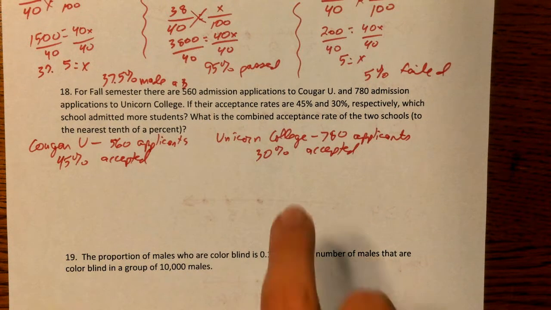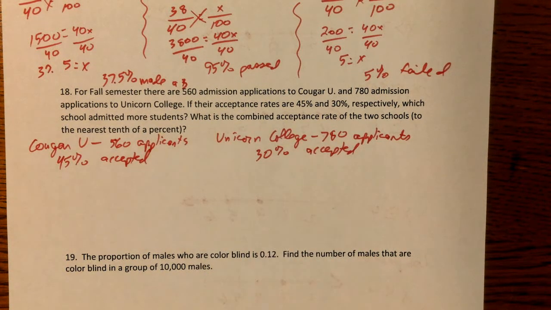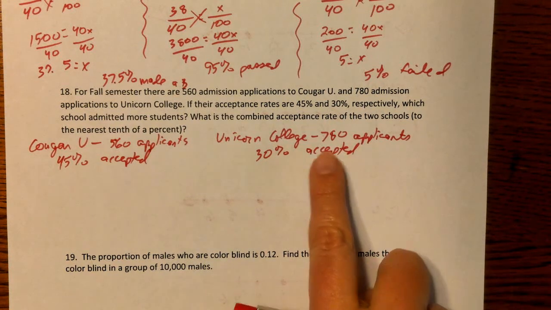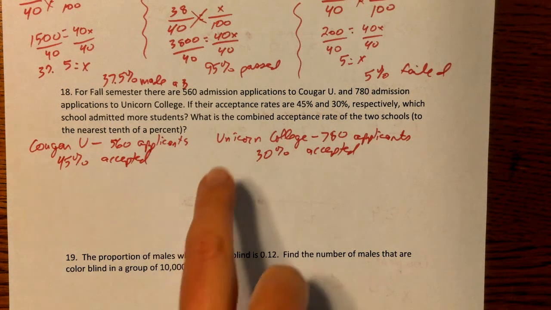Which kind of makes sense. If more people applied there, they probably have room for less people, so it's so popular and they can't accept every single person. So there's probably going to be a little bit lower acceptance rate there. That kind of makes sense if they don't have room for all those folks.